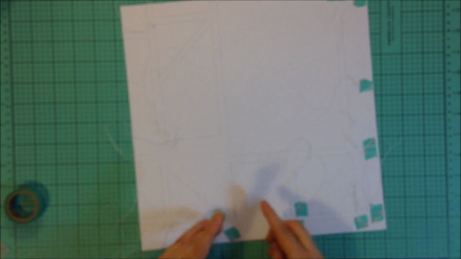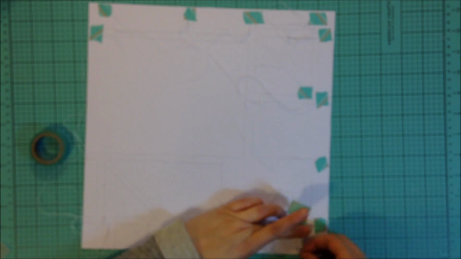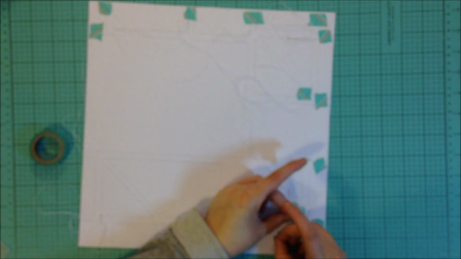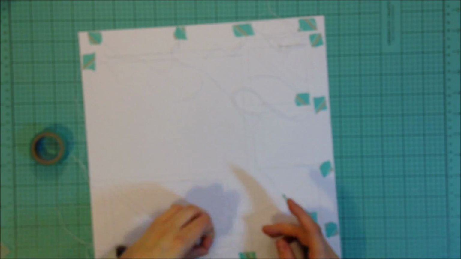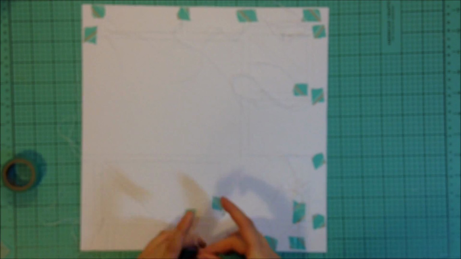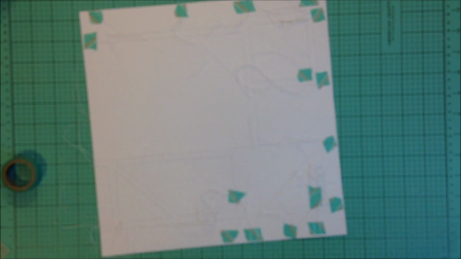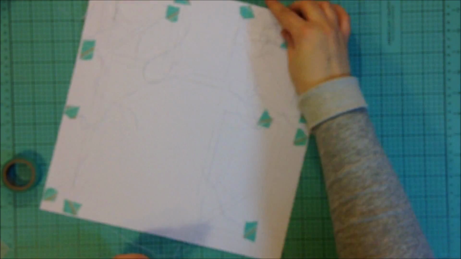So yeah, I'm just securing the loose threads with some washi tape, and that'll take me a minute. This is why this layout took so long. It wasn't super complicated. It's just fussing around getting the patterns right, and then when I decided to stitch, that was a lot more work, and then pulling the threads through and taping them to the back. It's not hard, but it just takes a while.